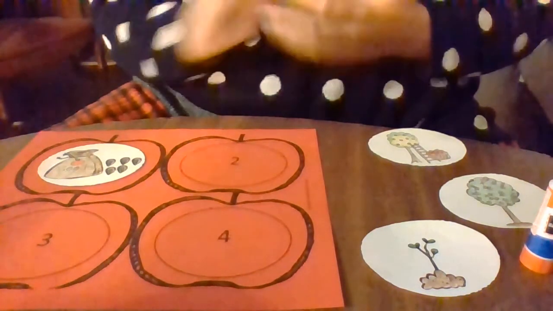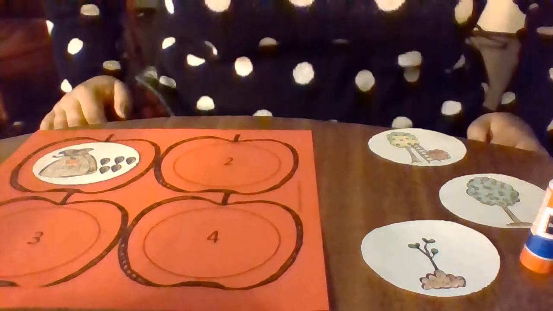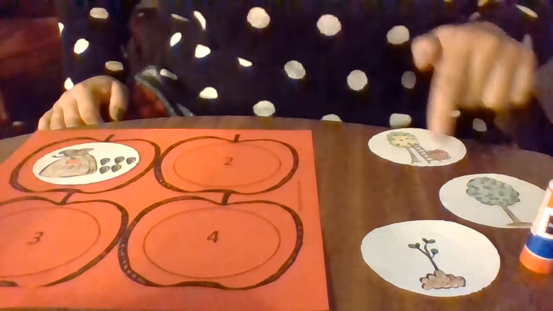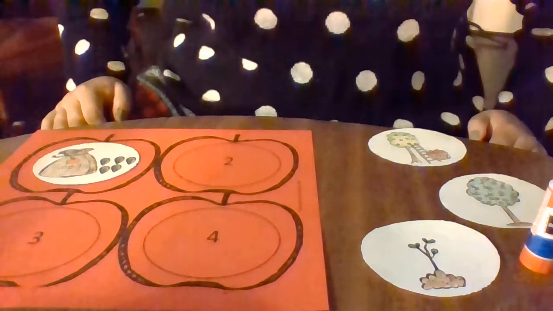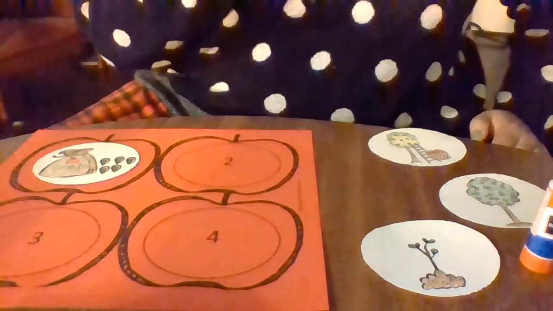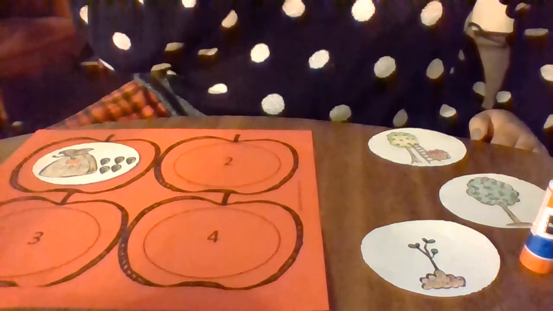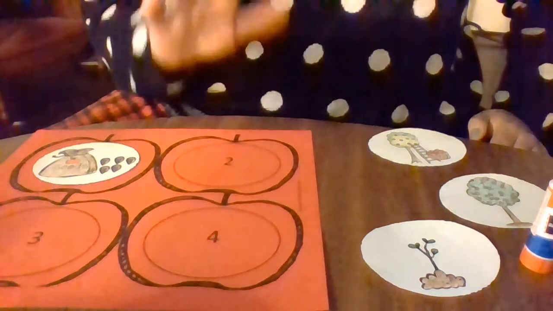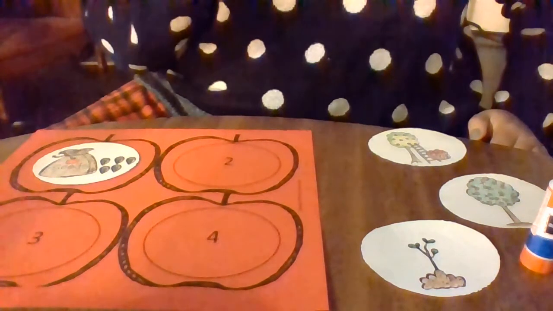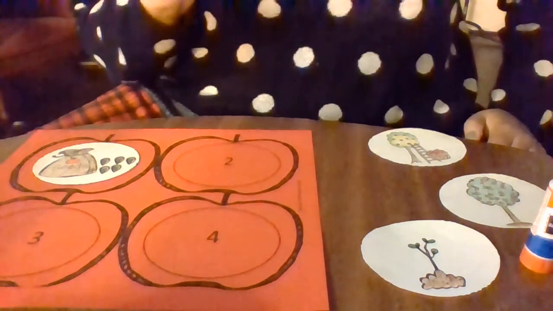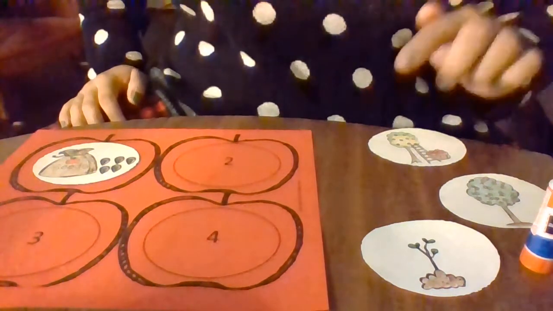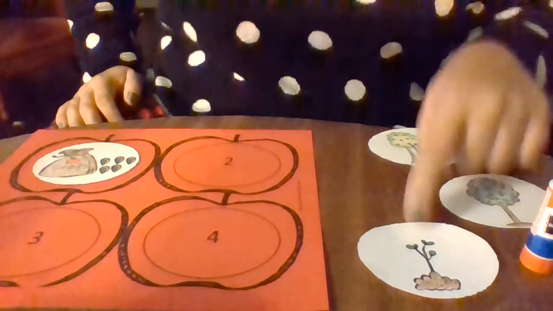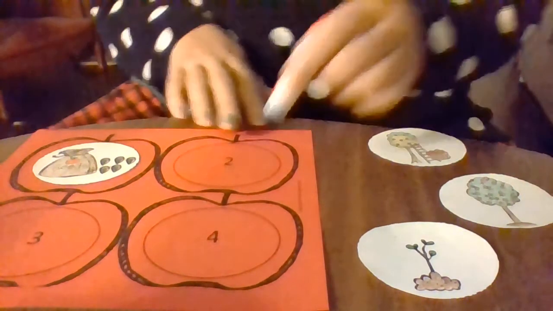Okay, let's see. What's going to go in space number 2? Which picture is the youngest of the apple trees? I remember in the video that the shoot sprouts out of the ground. And it's so young and it needs lots of water and sunlight. I think this tree looks the youngest because it's so small and it looks like a tiny little sapling.